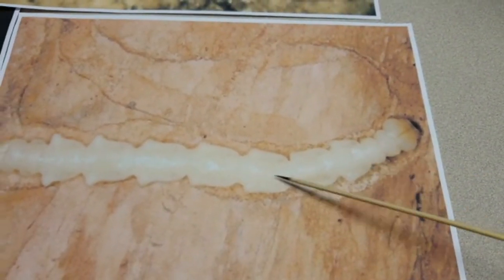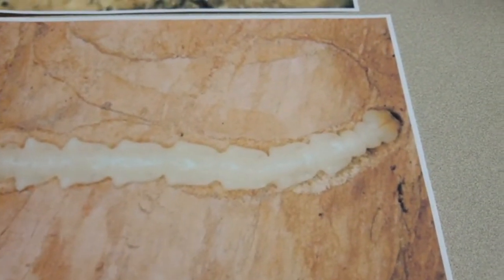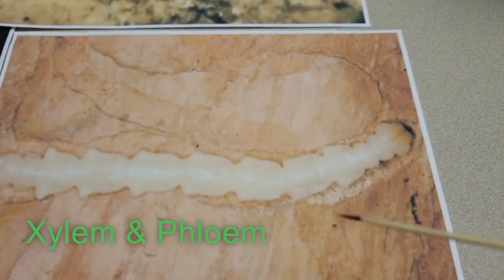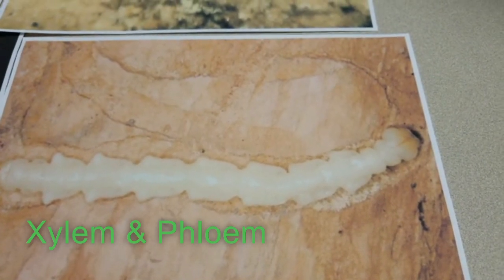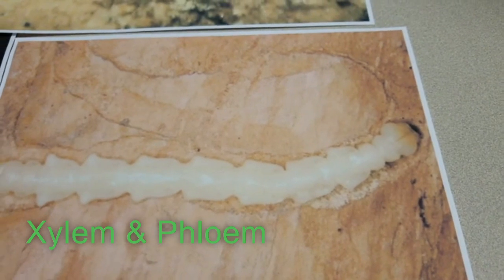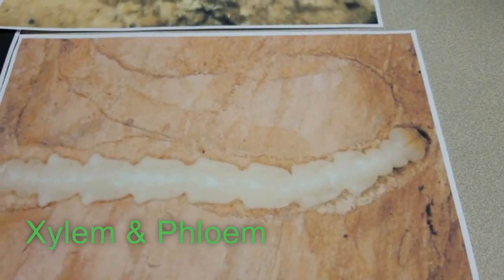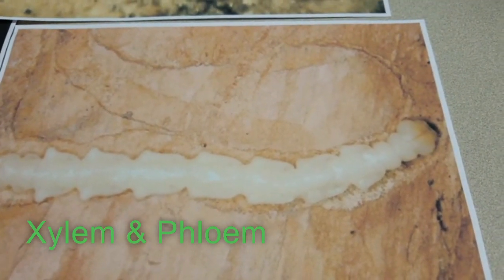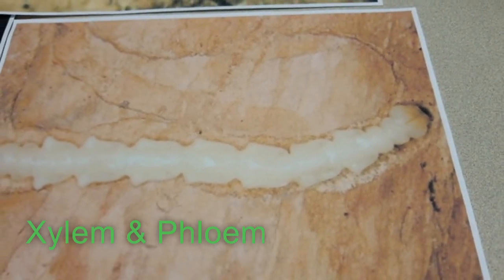And this is a larva that's underneath the bark of the ash tree. And this is where the xylem and phloem stay on the tree. And the xylem is the method that the tree soaks up water. And the phloem is how it gets its nutrients, its sugars, its food, to help the tree survive.